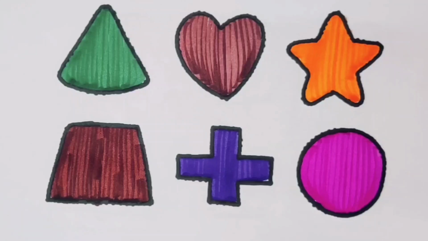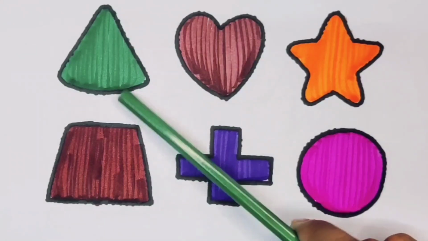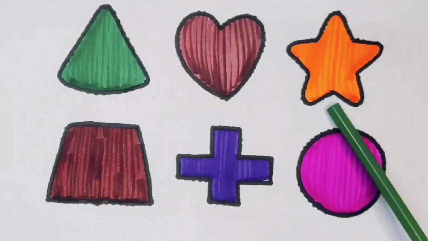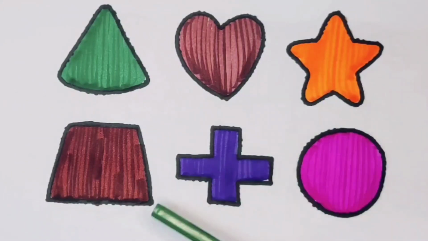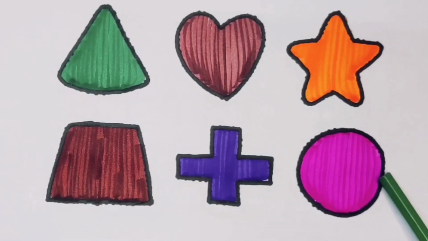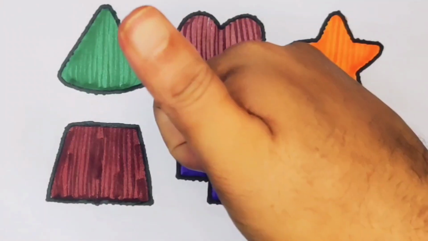What we learn? We learn green color, triangle, chocolate color, heart, orange color, star, chocolate color, trapezium, purple color, cross, pink color, circle.